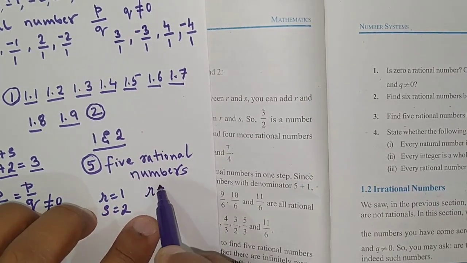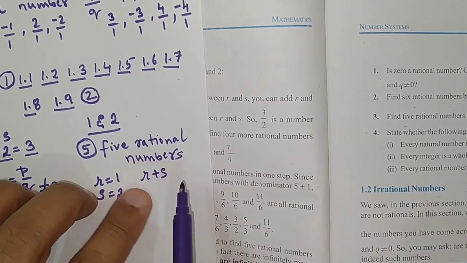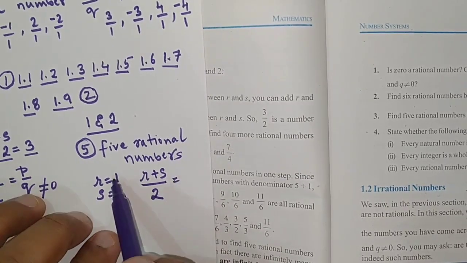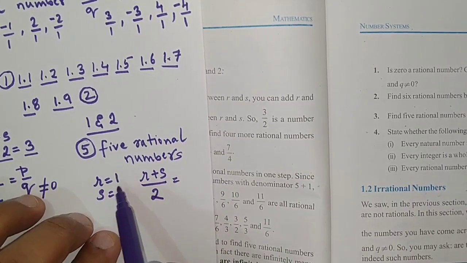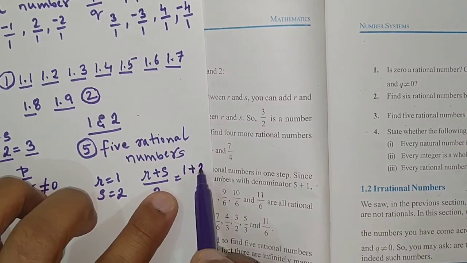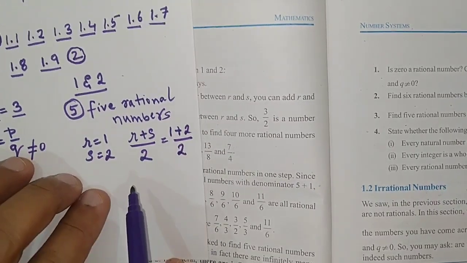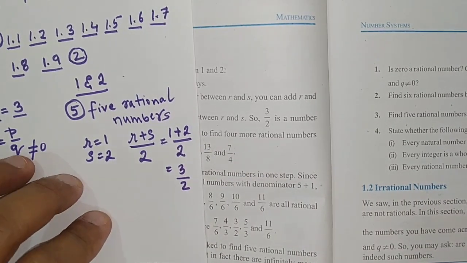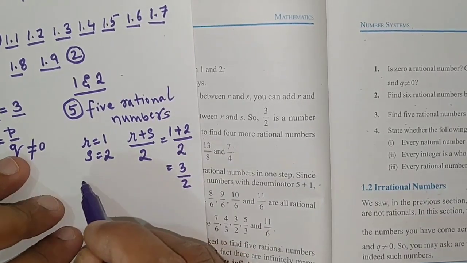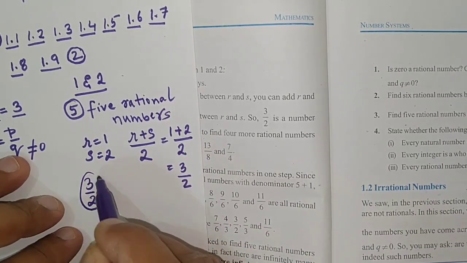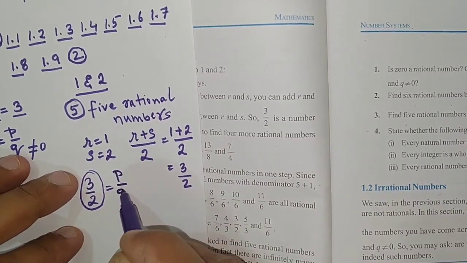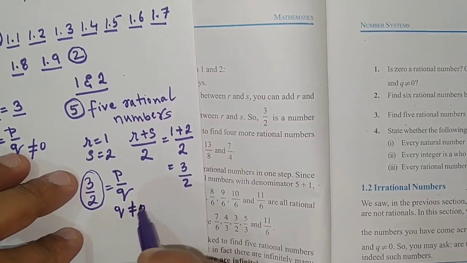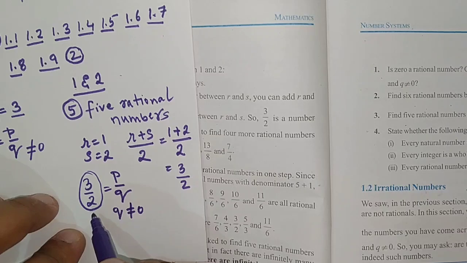Take R plus S divided by 2, that is 1 plus 2 by 2, you will get 3 by 2. This 3 by 2 is in p by q form, that is a rational number, and q is not equal to 0.